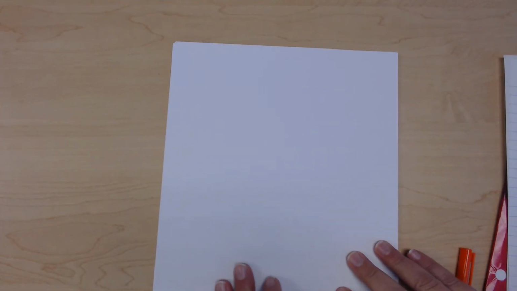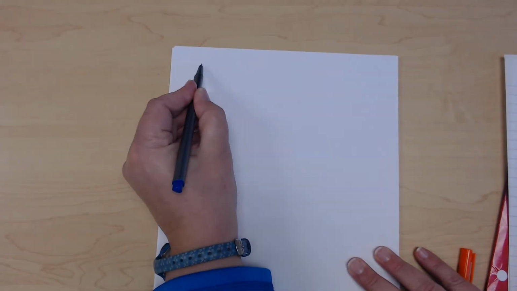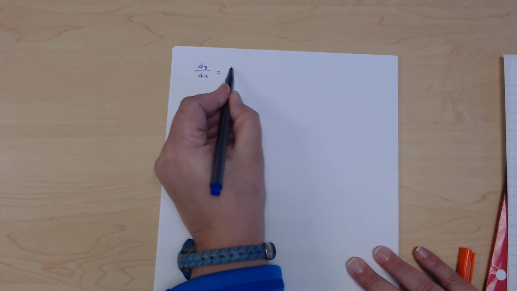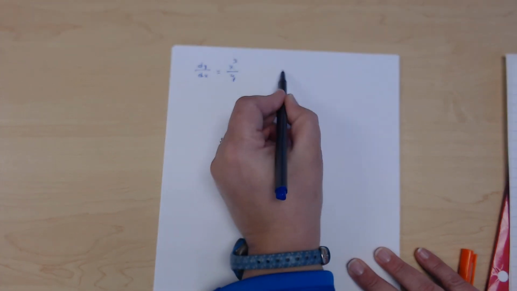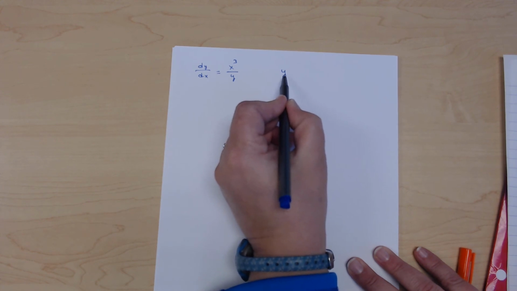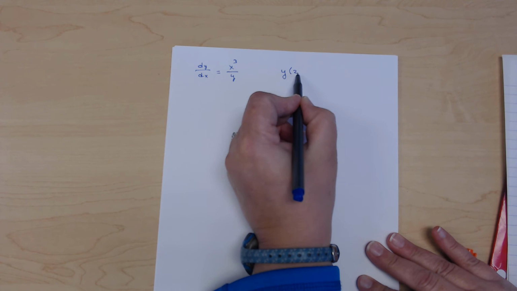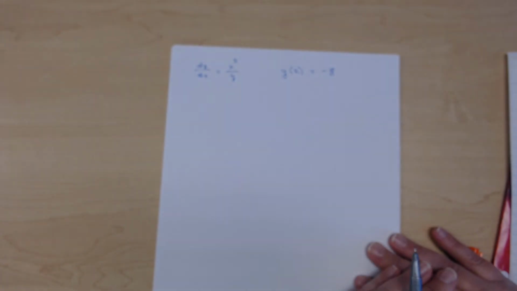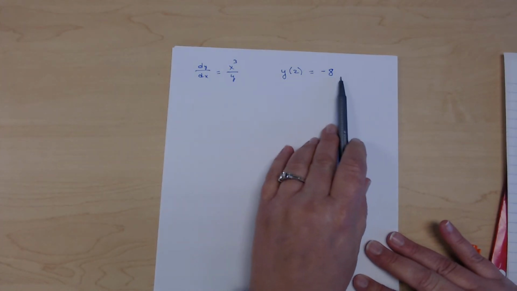So we're going to do the same thing, and it actually looks pretty straightforward. We're going to do dy over dx equals x to the 3rd over y. But they're going to give us an extra piece of information. I think this is like the second problem on the homework. y of 2 equals -8. All right, so we'll save that for the end.